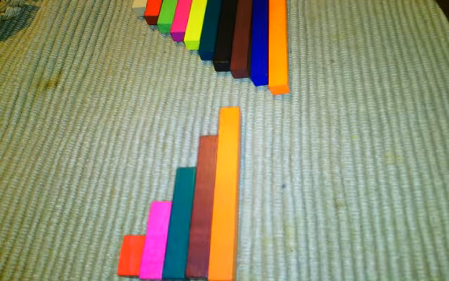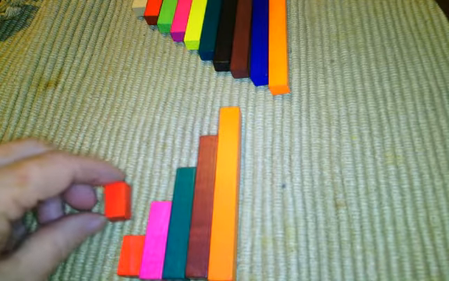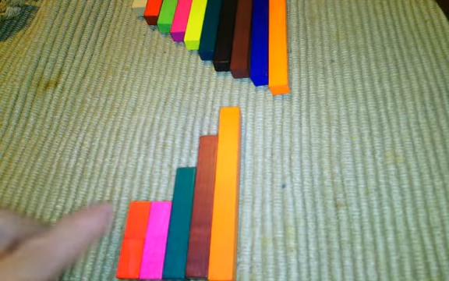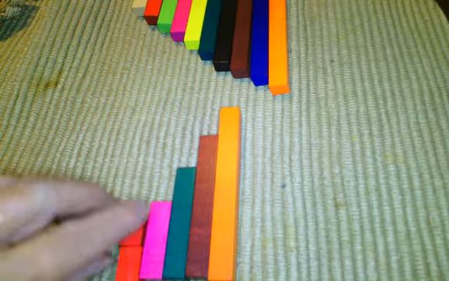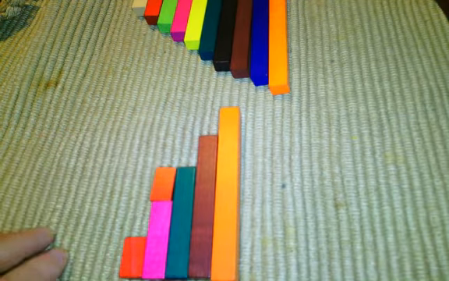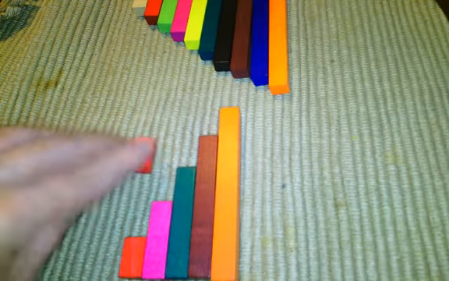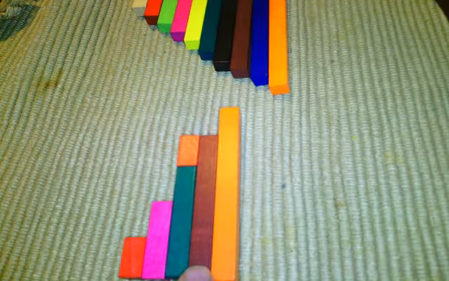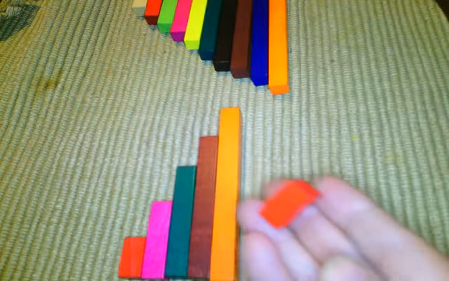Another way to look at this, especially once you're given sequences with numbers, is to look at the difference between the two, right? So the red rod is the difference each time. If I add a red onto the purple, I get the size of the green. If I put a red one onto the green, I'll get the next size up, which is brown. So the difference here, if we were dealing with numbers, would be 2. Or if we're dealing with the rods, the difference is the red rod.